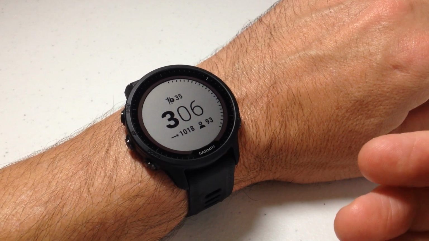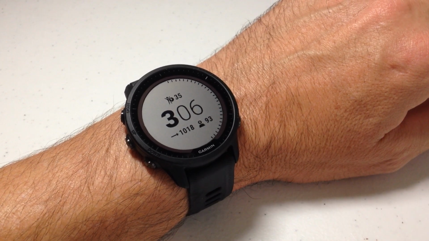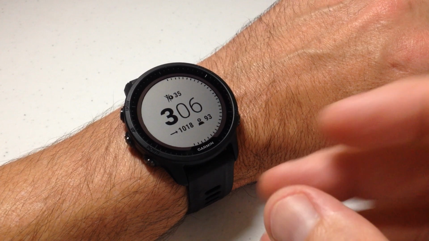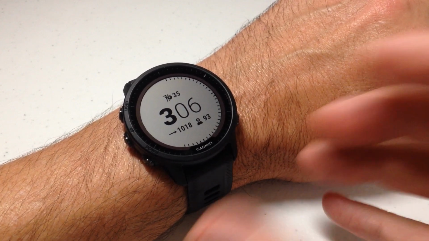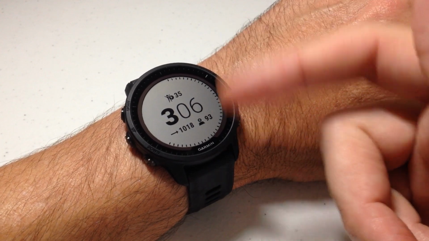Hey everybody, in today's video we're going to be looking at the respiration glance on our Garmin Forerunner 955 watch. I'm using the solar. Shouldn't matter whether you've got the solar or non-solar. This activity, or I should say glance, is available on both watches. I'll also say that this is a touchscreen watch.